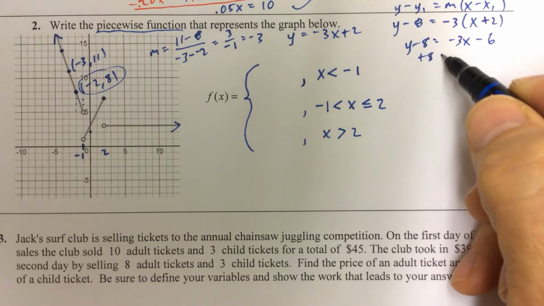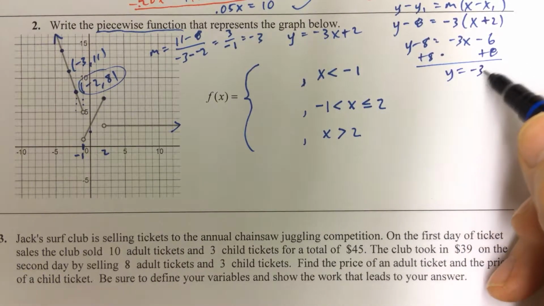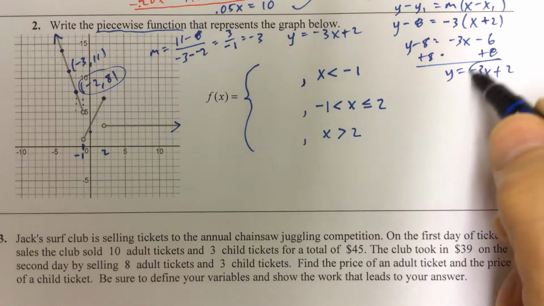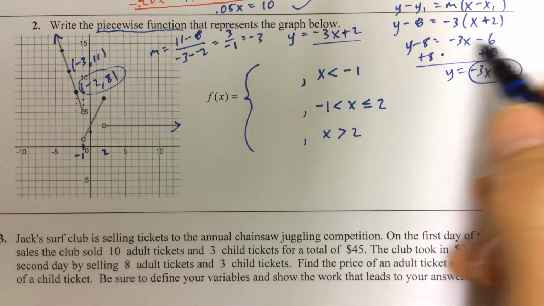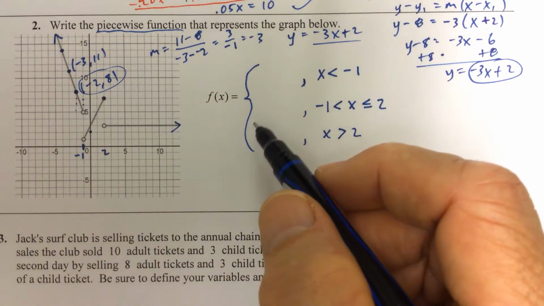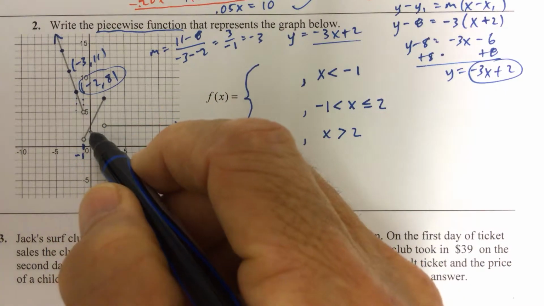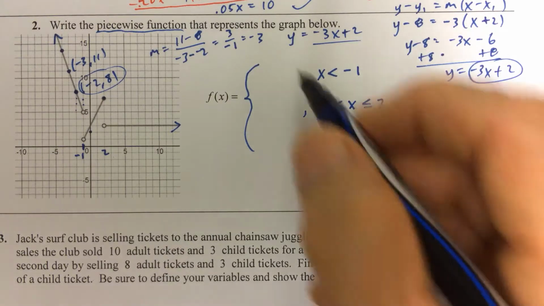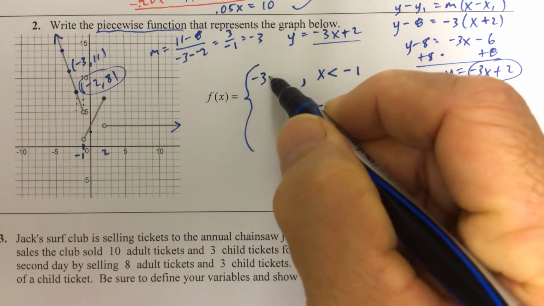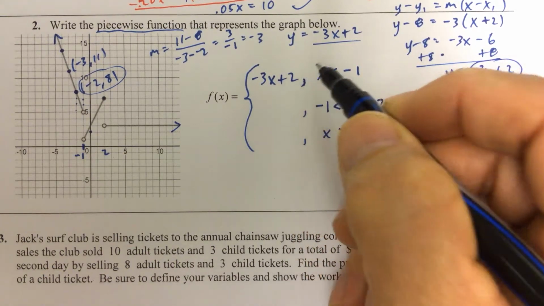If we add 8 to both sides, then we get y equals -3x plus 2, like we talked about a little earlier. So we can do it the long way, or if you can see some shortcuts, you can also do that. If you can identify the slope and look and see where the line would cross the y-axis, you can find the slope and the y-intercept, and you can do it a little bit quicker. So the equation for the first piece is -3x plus 2.